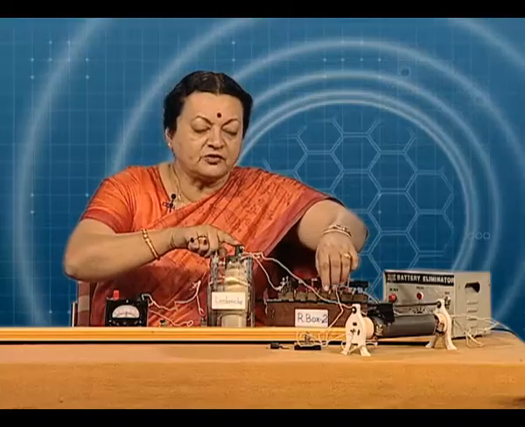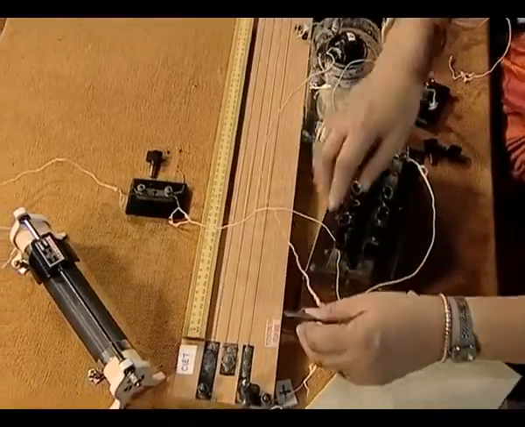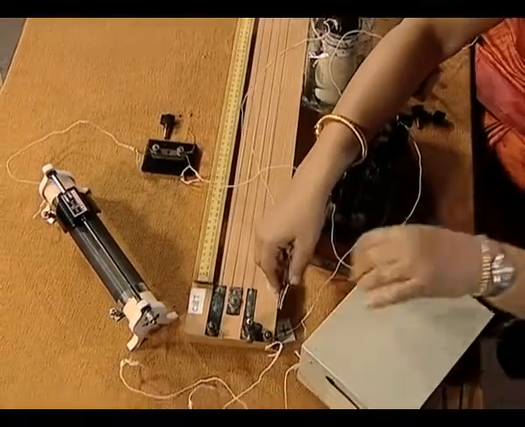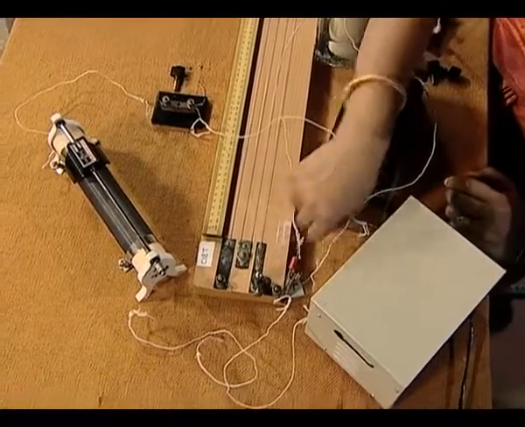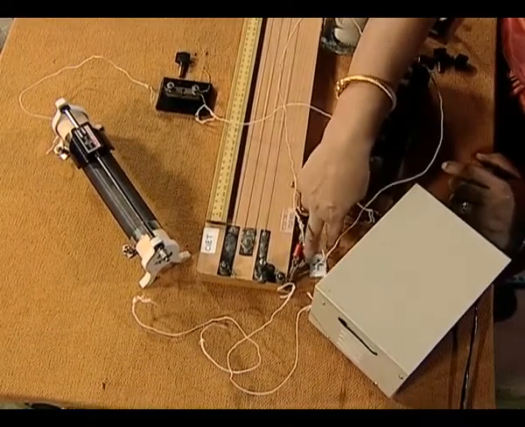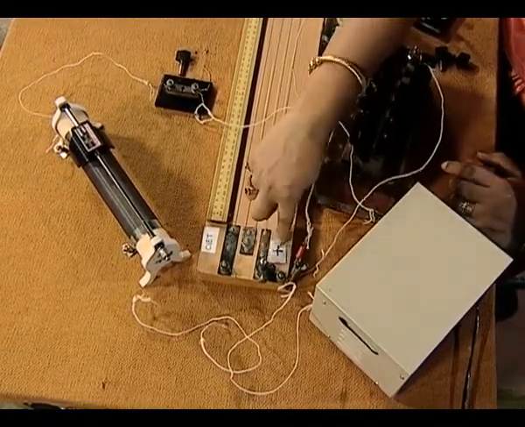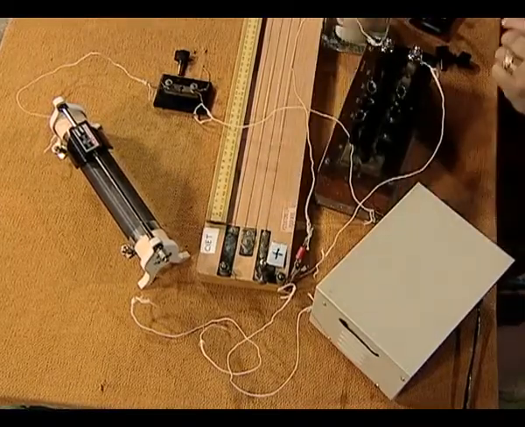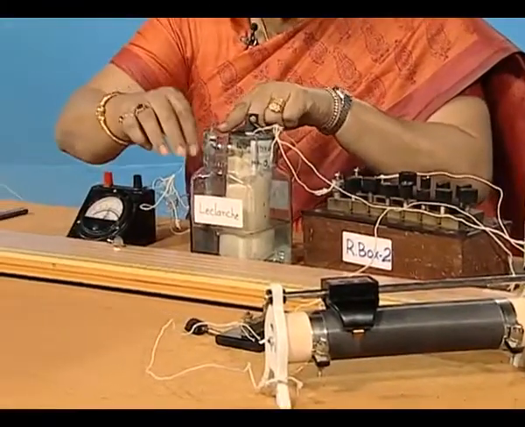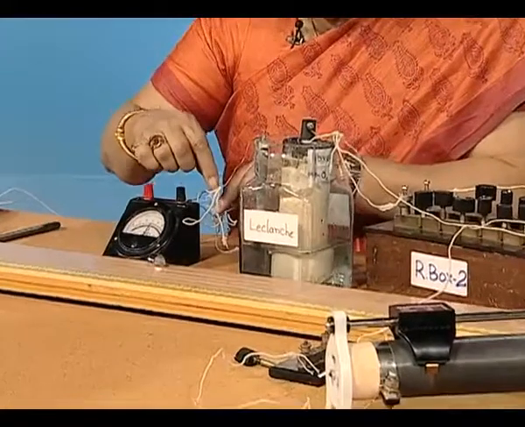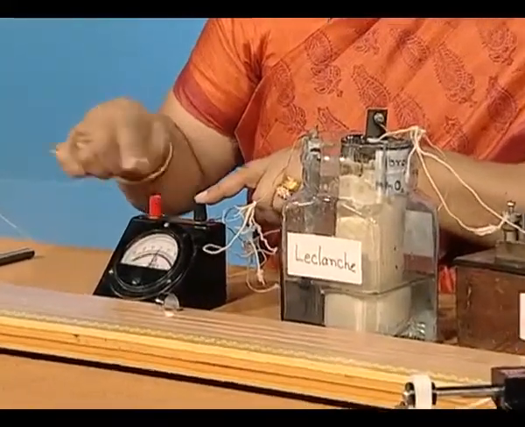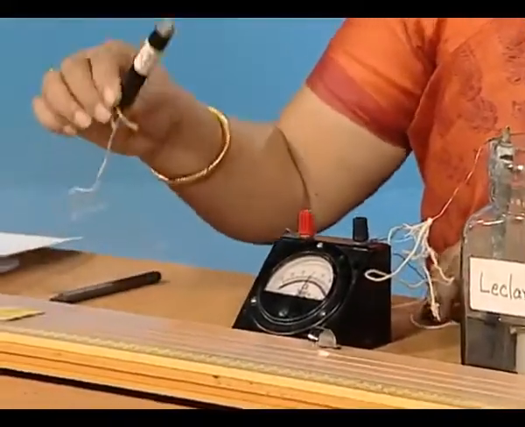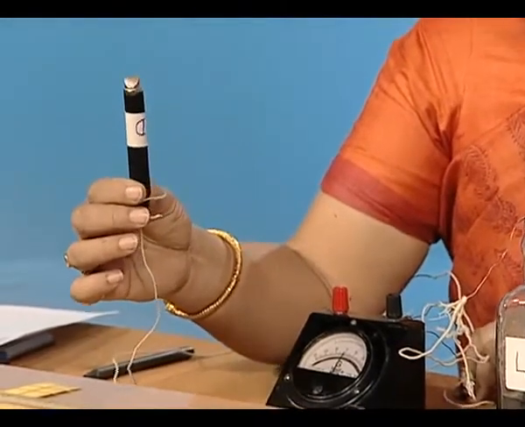So, the positive of this cell is to be connected to our positive point on the potentiometer, which we have labeled as positive here. The negative, which is our zinc rod, is connected to the galvanometer. The galvanometer to this jockey.